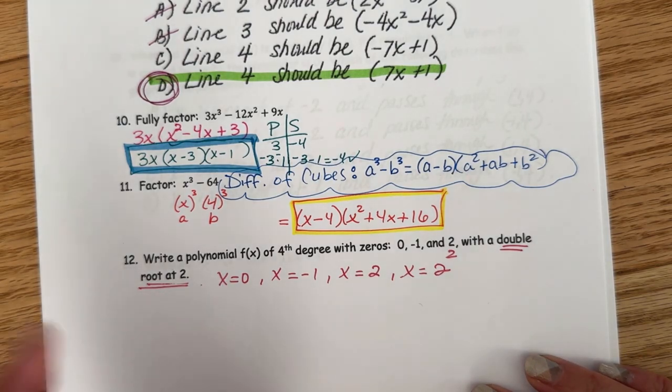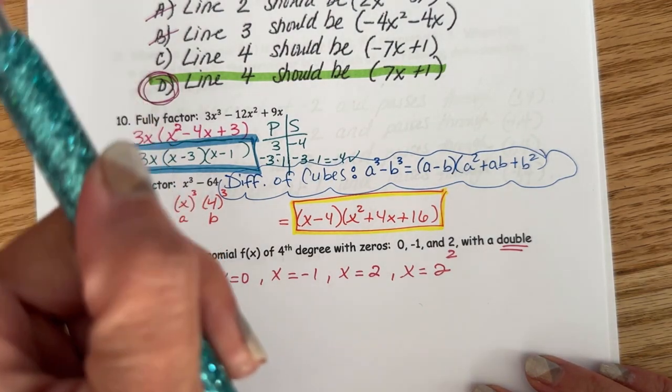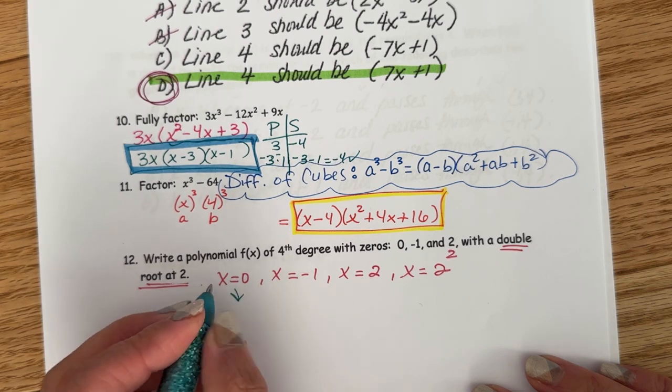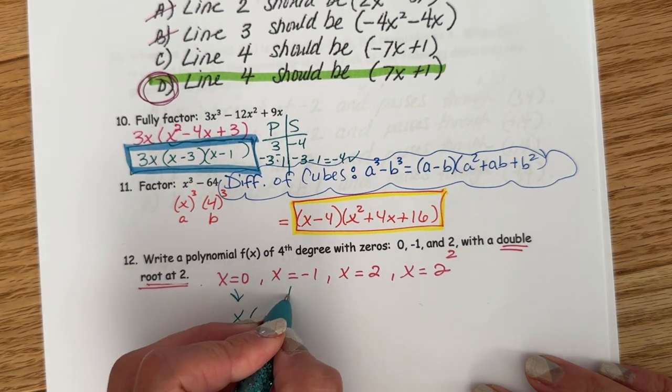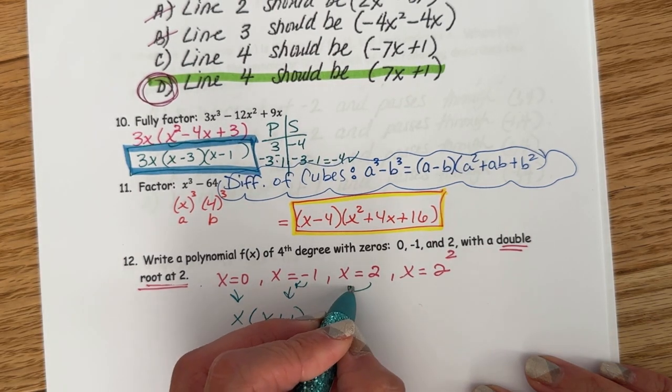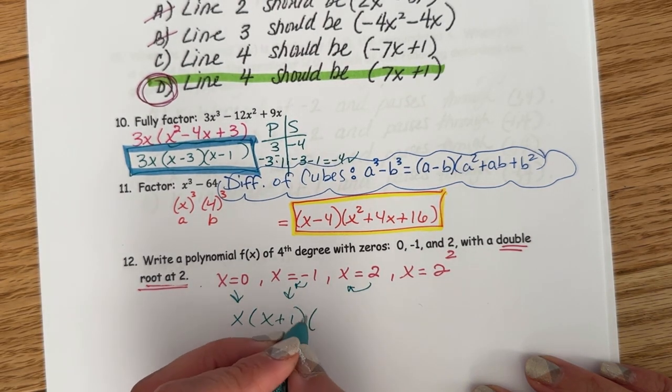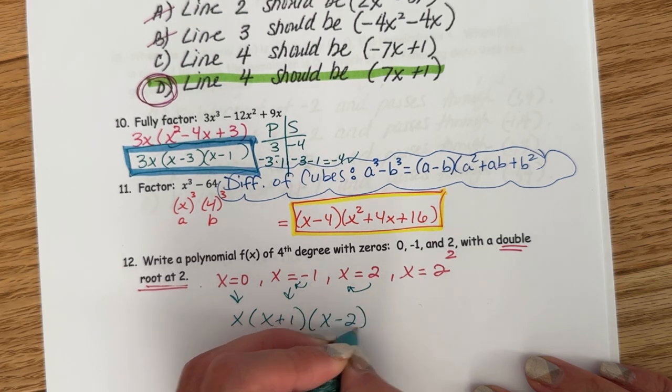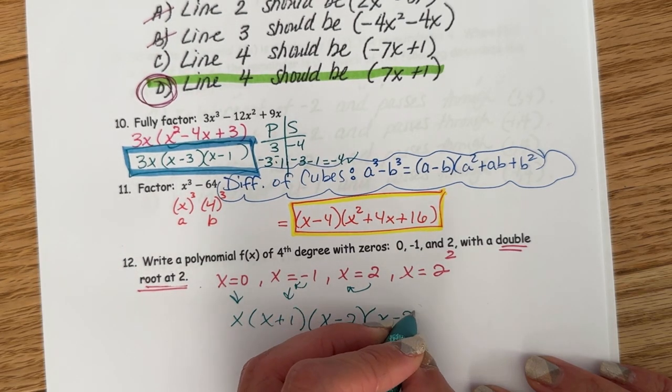So we have to unsolve each of these. The first thing is, well, x is just a factor of x. X equals negative 1, you have to move the negative 1 back over, so you add it, so x plus 1. You have to move the 2 back over to unsolve x equals 2, and it would be x minus 2, and then you have another one.